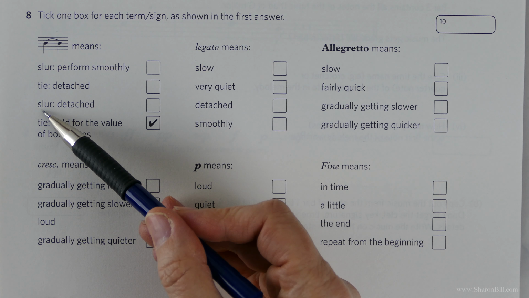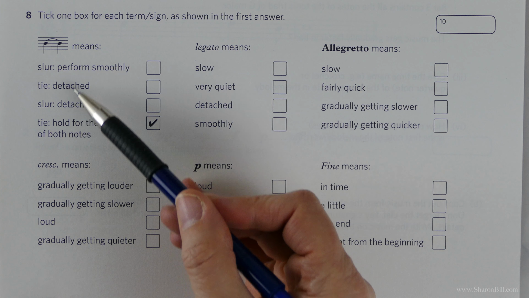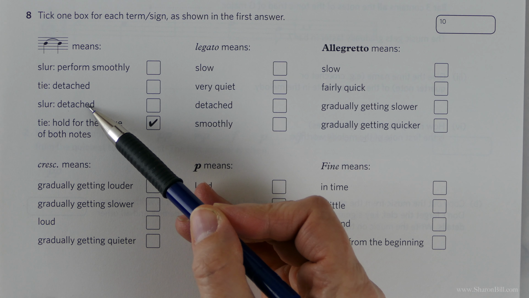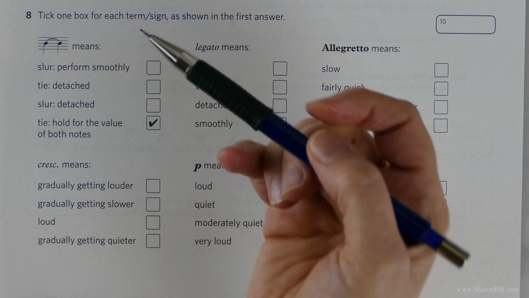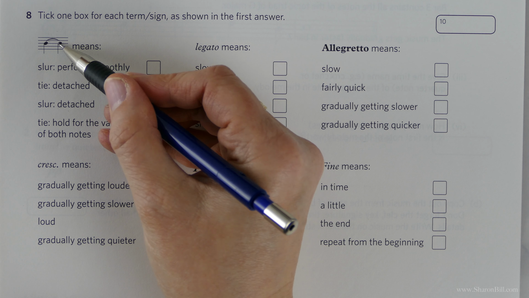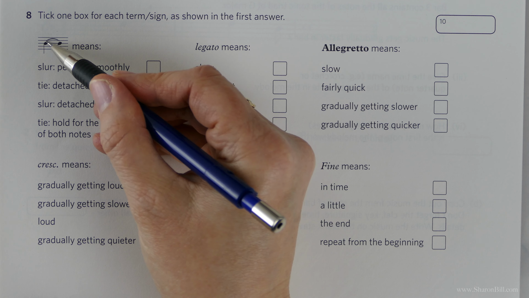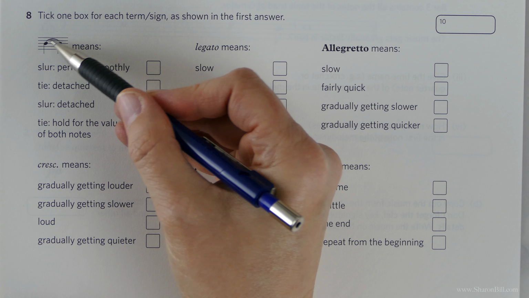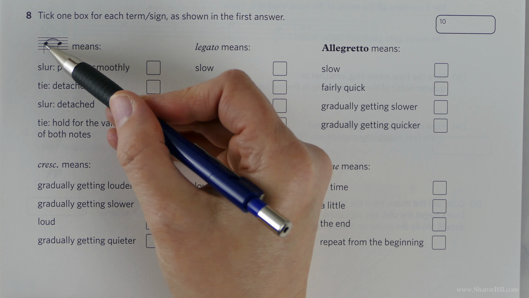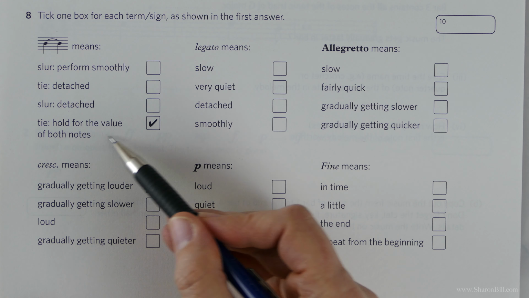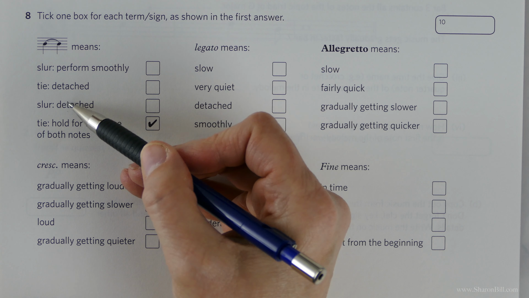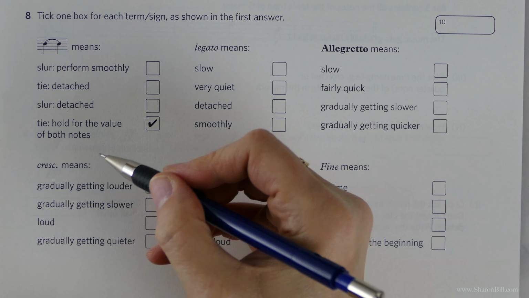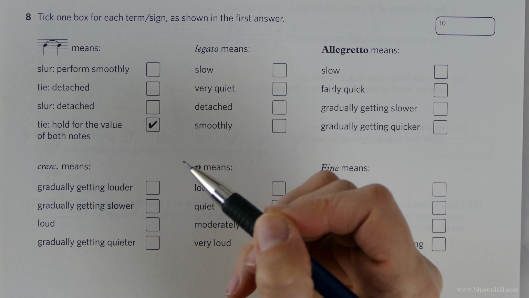For example, it said here, slur is detached. Well, even if this was a slur, slur never means detached, because slur is actually performing smoothly. However, here, this is a tie, because a tie is applied from note head to note head of exactly the same pitch. And so it's showing us that this is a tie. However, if you're not careful, you can just get thrown off track. So just keep your eyes peeled, and you do need to do some revision.